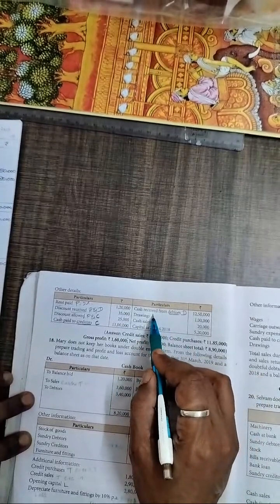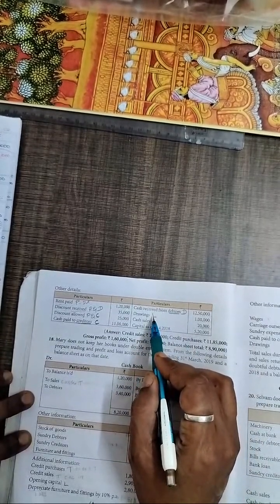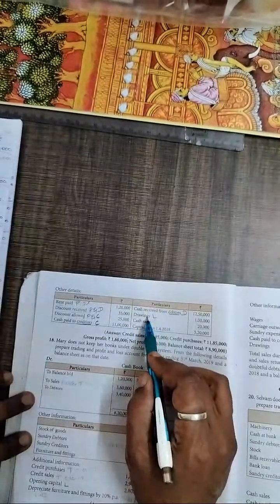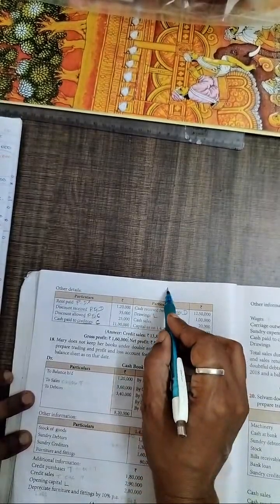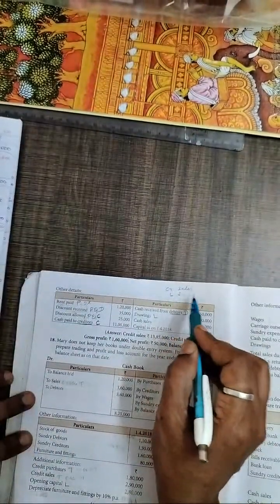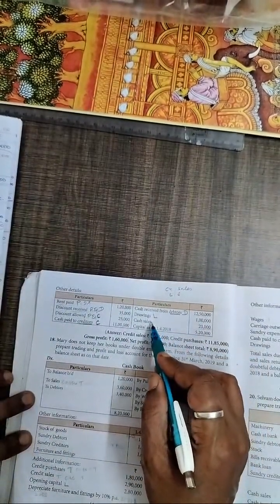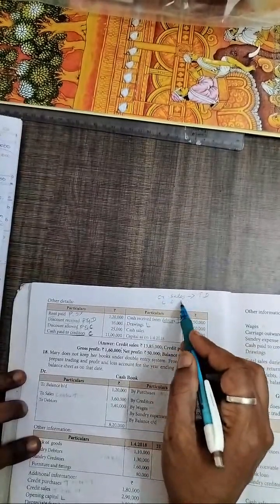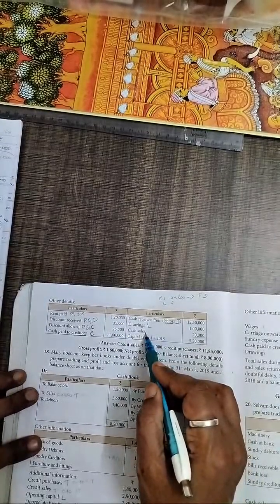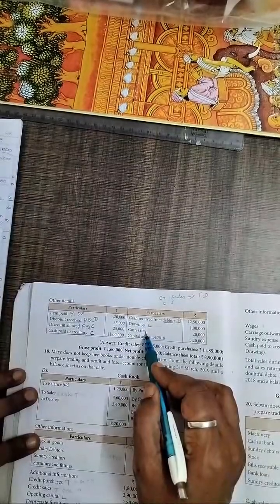Okay. Drawings. Drawings is a liability. On the balance sheet, it appears on the liability side. And cash sales. There are two kinds of sales, that is credit sales and cash sales. If they give cash sales, we have to find out credit sales through the total debtors account. Then add them together, and we are going to enter it as total sales on the credit side of the trading account.